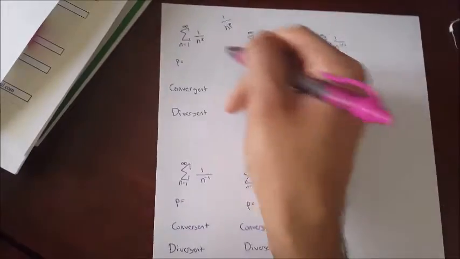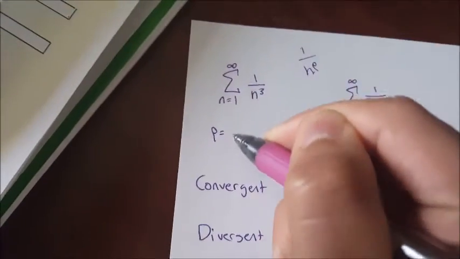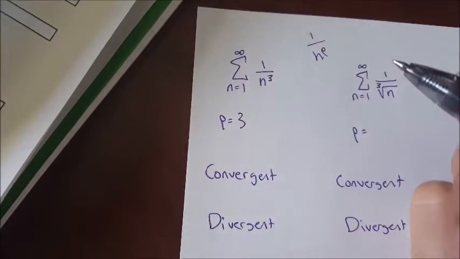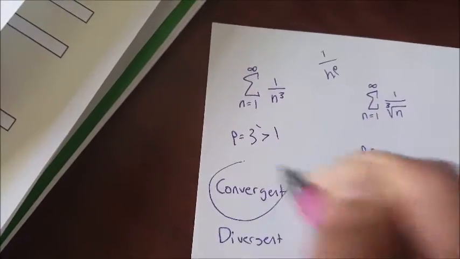Alright, so this first one, 1 over n cubed. In this case, what's p? p is equal to 3, right? So is 3 bigger than or less than 1? 3 is bigger than 1, so it's convergent.